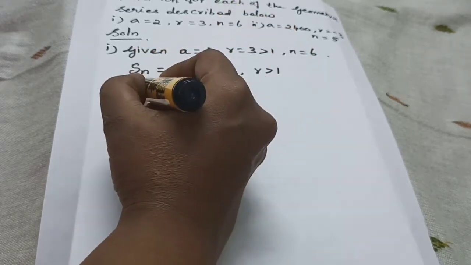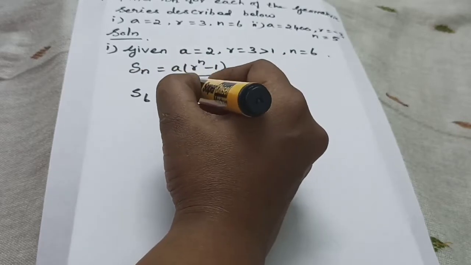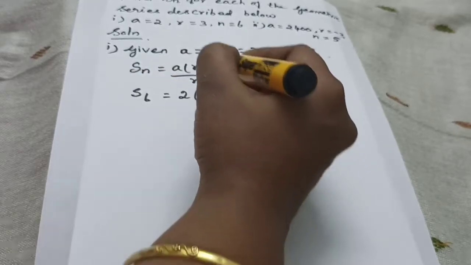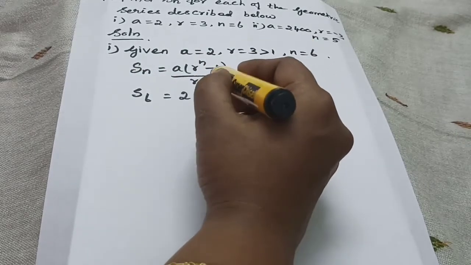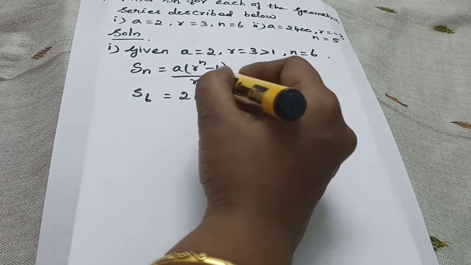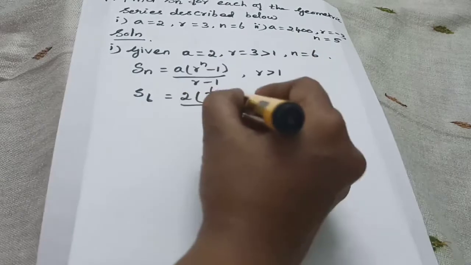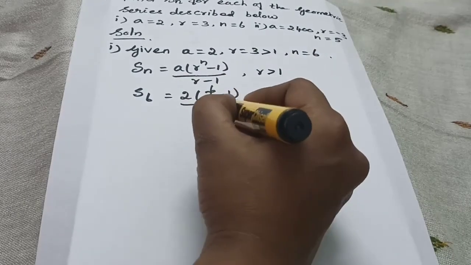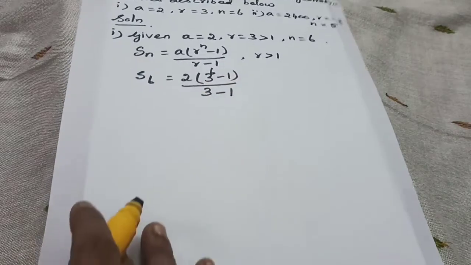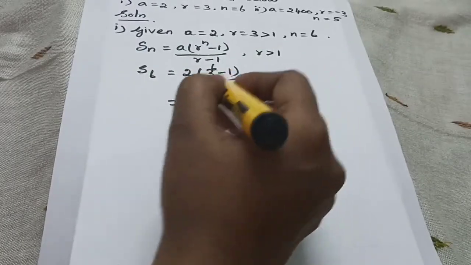So we have to substitute S6 equal to A. What is A? 2 into R value, here 3, isn't it? Then 3 power 6 minus 1 divided by R value, 3 minus 1. Am I correct? Then equal to 2 into 3 power 6.